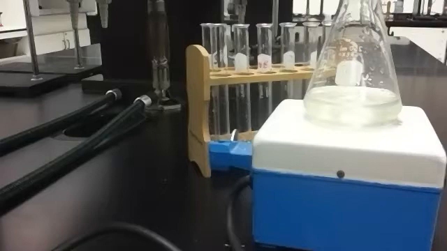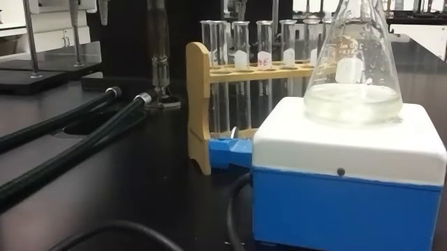I am in the lab and I'm going to talk you guys through the lab that we were going to do tonight, but we're dealing with a weather situation. So hopefully grab your lab book. I'm looking at the lab called rates of chemical reactions. It is a clock reaction and we are going to study the kinetics of a reaction.